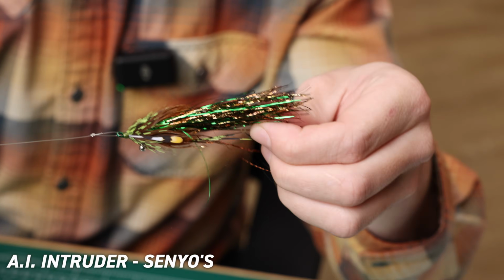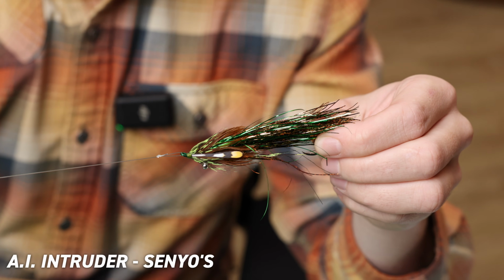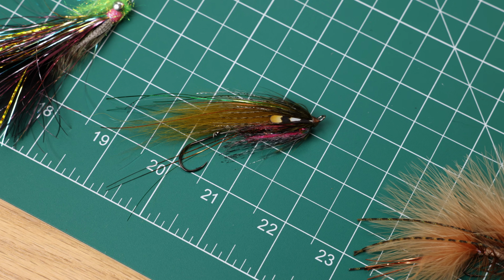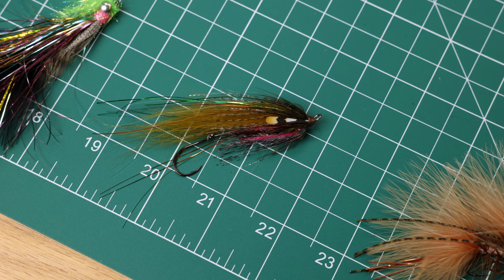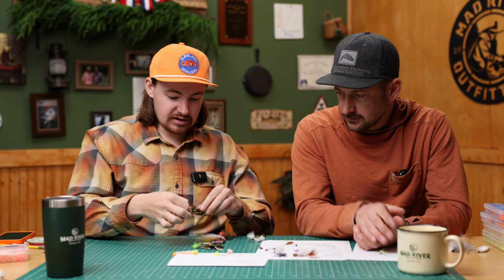Greg Senyo's AI, I think, is probably the gold standard. If the Duracell is the gold standard to have in low and clear water, I think Senyo's AI is one that should be in every steelhead fly box. In a little bit lower clear conditions, we may tone down our flash a little bit and use a little more natural colors. These are not necessarily natural colors, so we might use these in dirtier water.